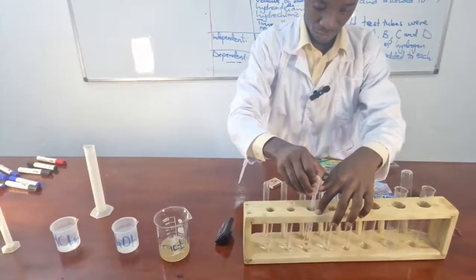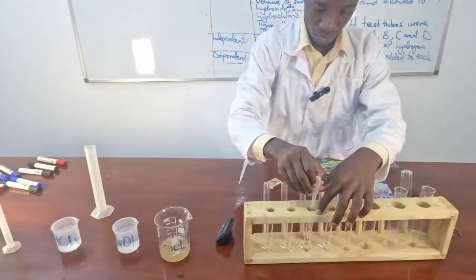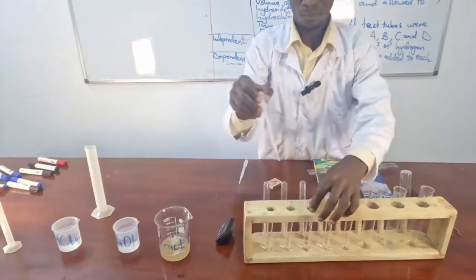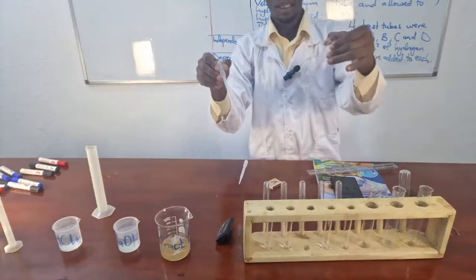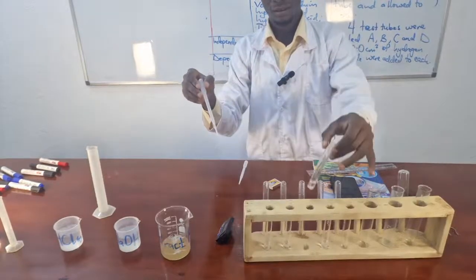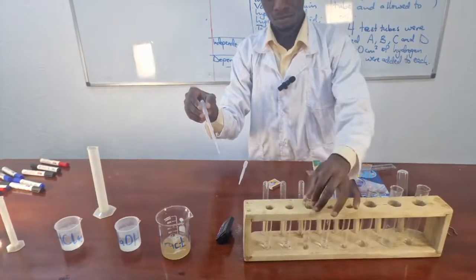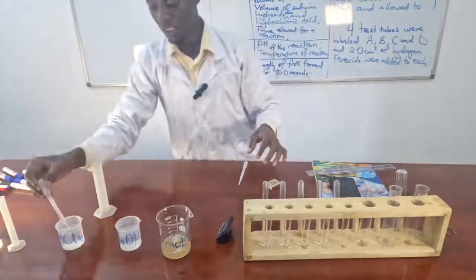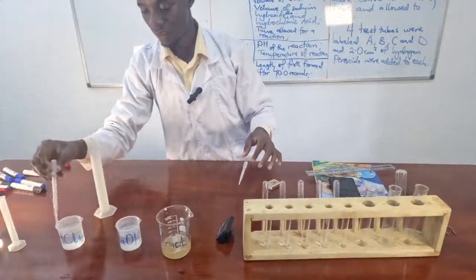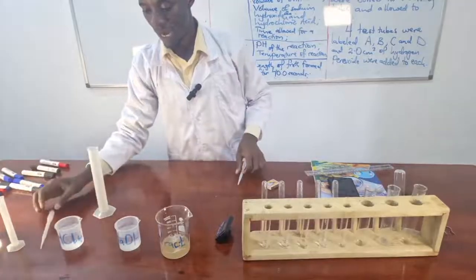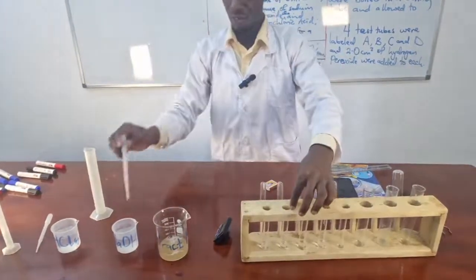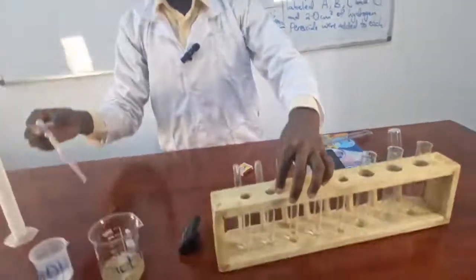That is 1, 2, 3, 4. Shake to ensure mixing. So that is hydrochloric acid. And in B, I'm going to add 4 drops.